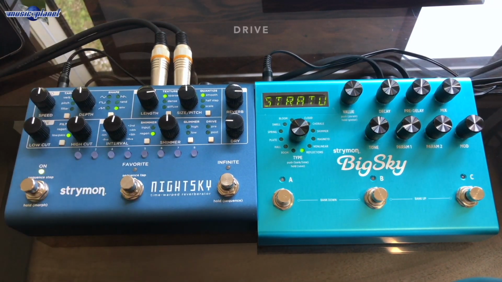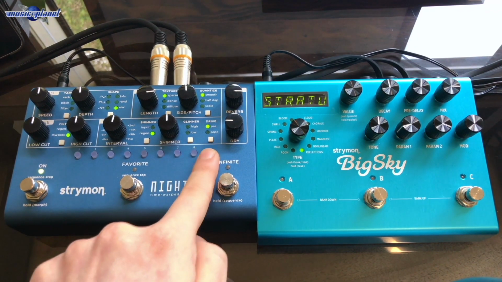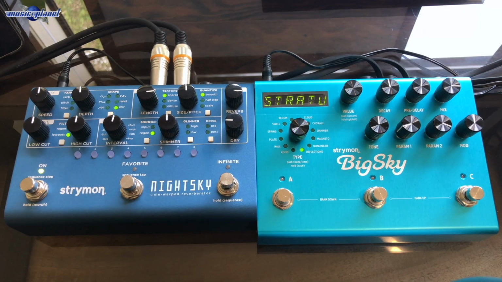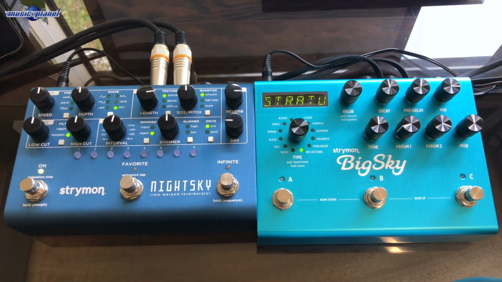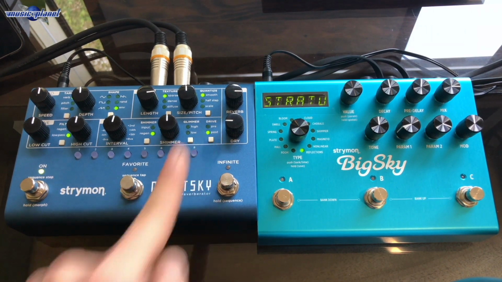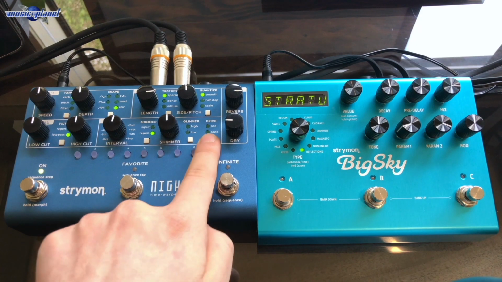In the voice section of the Night Sky, we will find a drive button, which adds some overdrive to the reverb signal. There are three options: pre, post, or none. Pre means that the drive is applied to the signal before the reverb, and post applies the distortion after the reverb. This is a really cool way to bring out your reverb and add some more character to it.